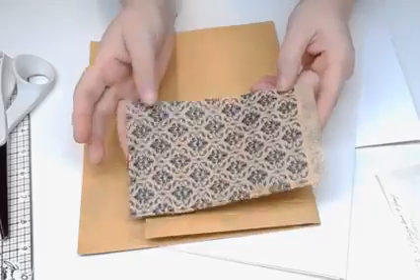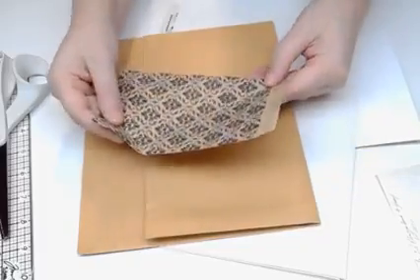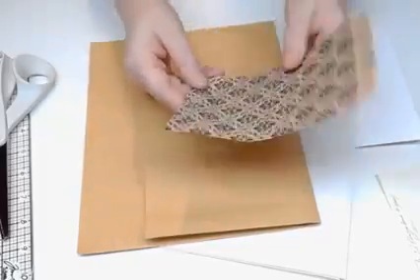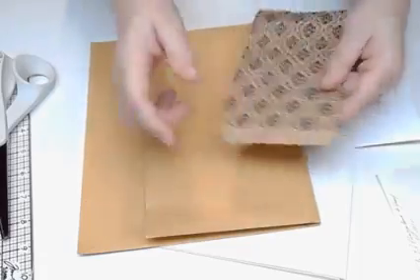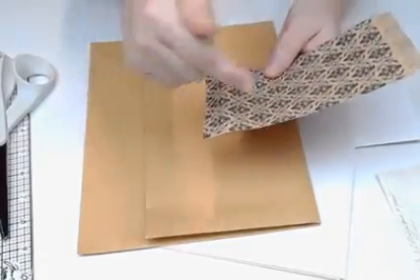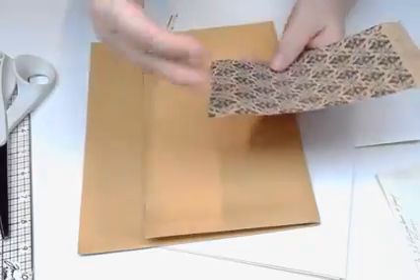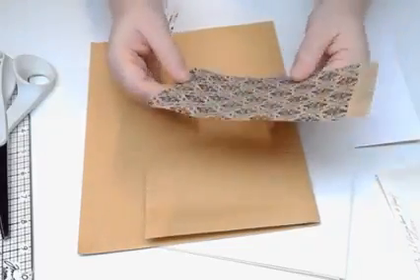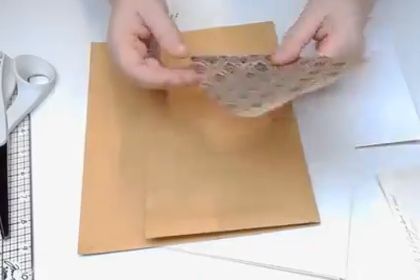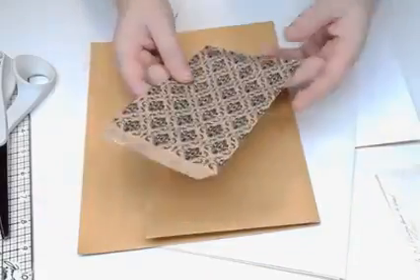I can also fold these just like the envelope. And again, I already have an opening here for a pocket. I can either trim the side or the top off for yet another pocket. So baggies are quite nice, very versatile. They're very much like envelopes.